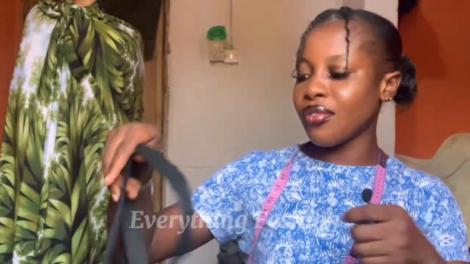We also have a 24 inches zip. We also have 18 inches. We have various inches of zip. It depends. If you want to sew a very long dress, you can get various sizes of zip.